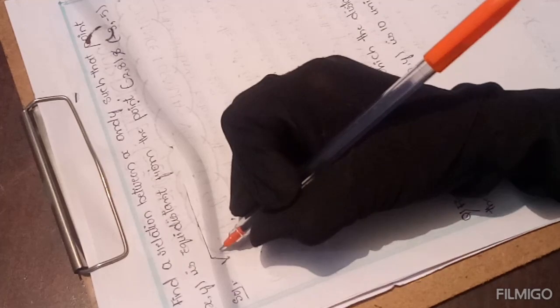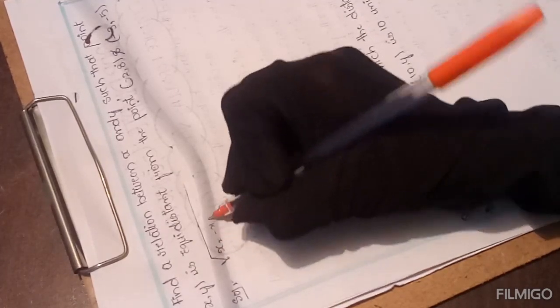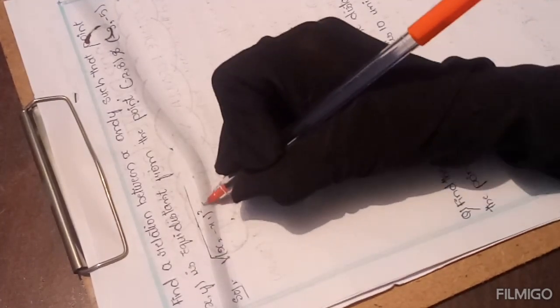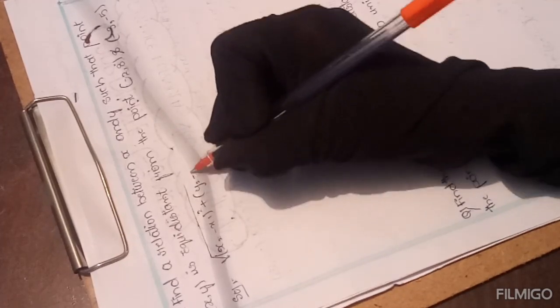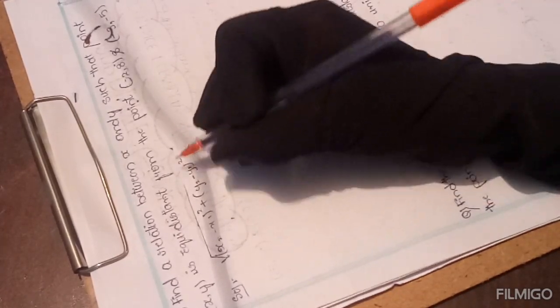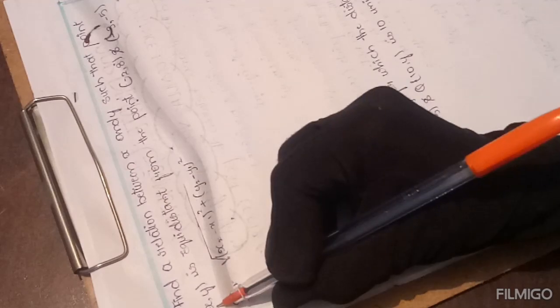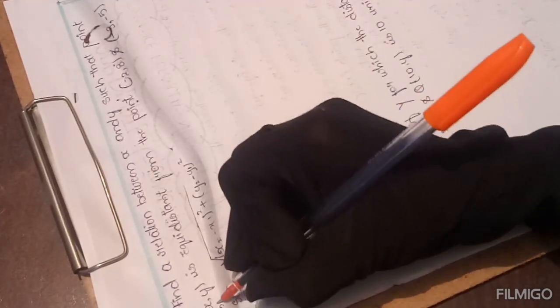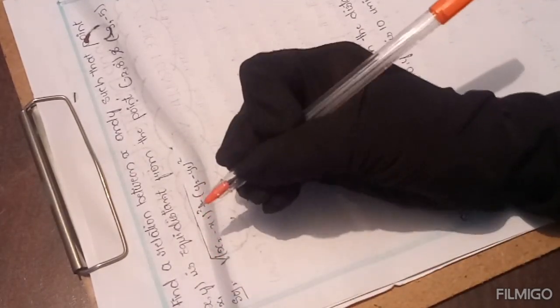The formula of distance is the square root of (x2 minus x1) whole square plus (y2 minus y1) whole square. Here in the place of x1 we have x, in the place of y1 we have y.